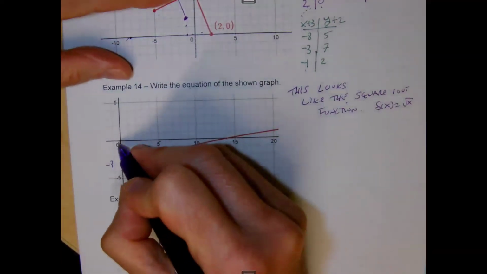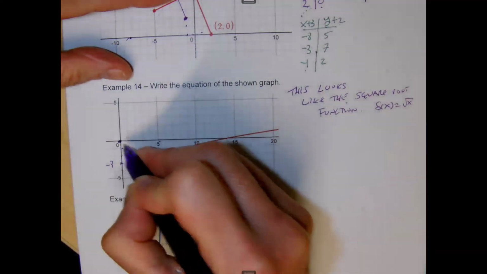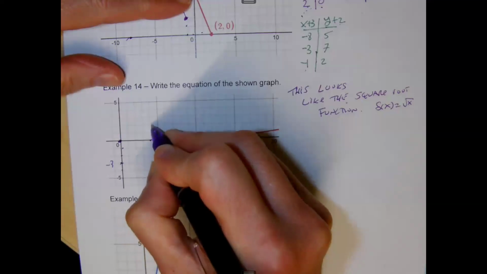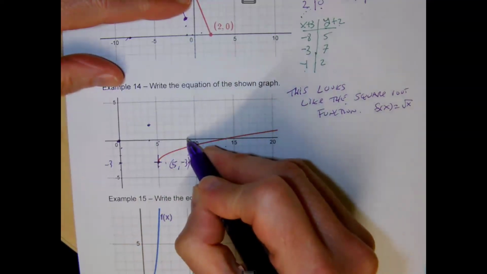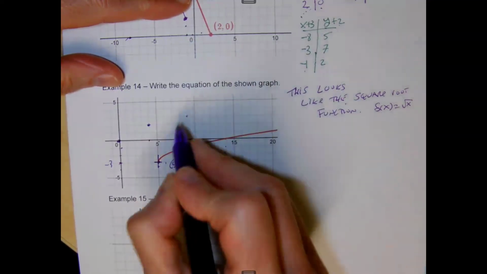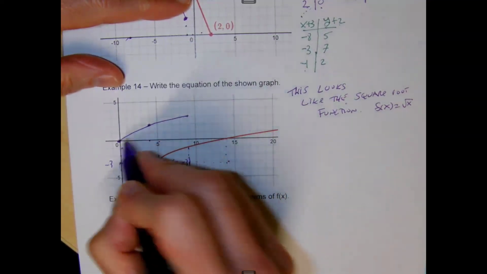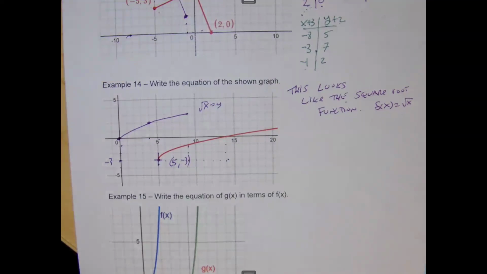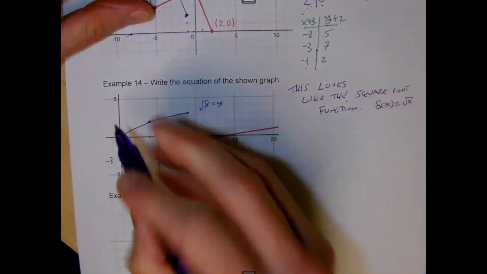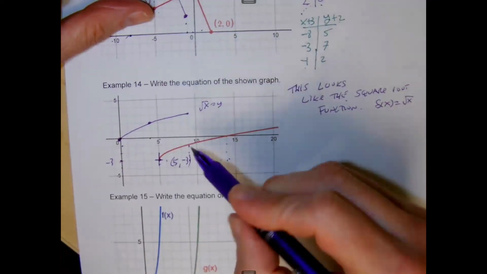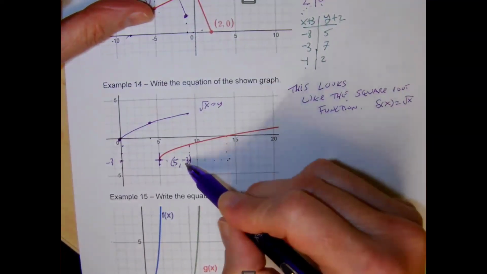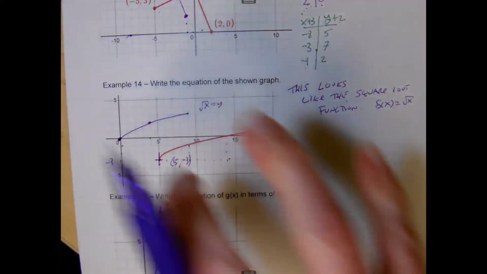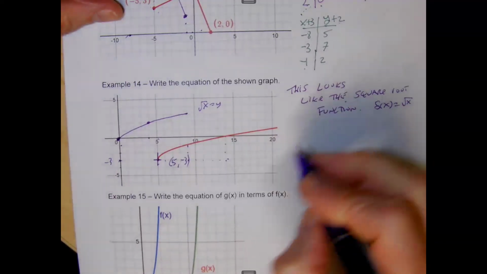The question is, how do I go from the basic function, again, the basic function being 0, 0, 4, 2, 9, 3, which is sitting here? How do I go from that picture to this one? What's the equation? All I have to do is follow, since this is rigid, and that's why I did this little checkpoint here, just to make sure that these points are just being rigidly moved, not twisted in any way.